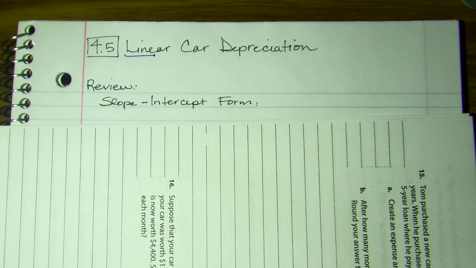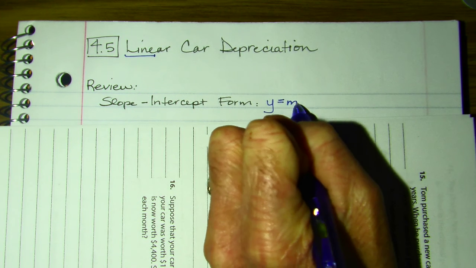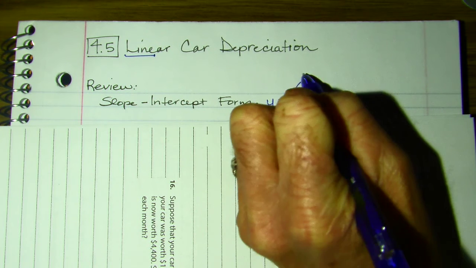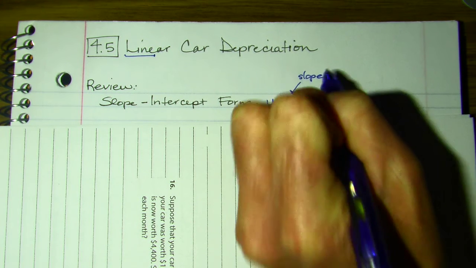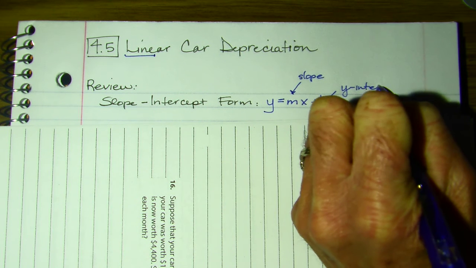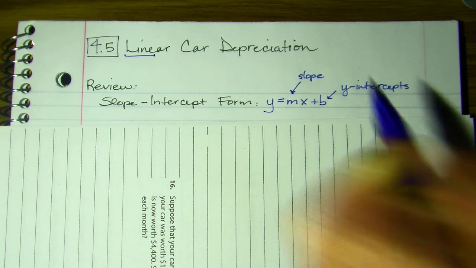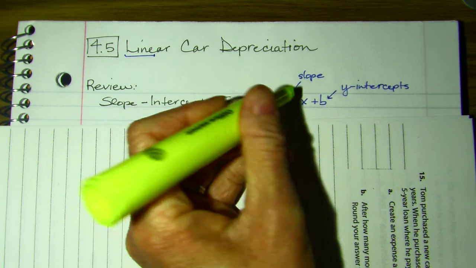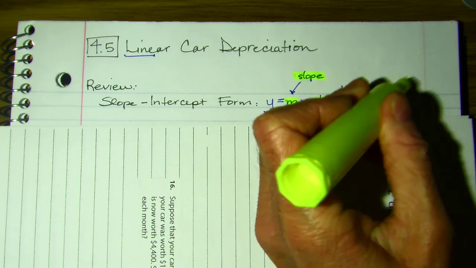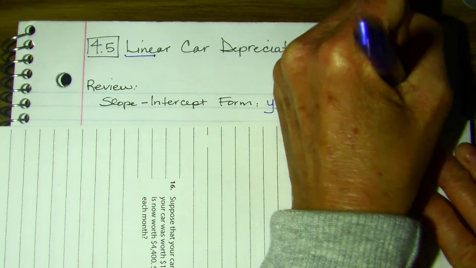Slope-intercept form is the most common form of our linear equations, and that's y equals mx plus b, where m is our slope and b is the y-intercept, meaning it intercepts the y-axis. Okay, so m is our slope, b is our y-intercept. There should not be an s there. I apologize, it's not plural.